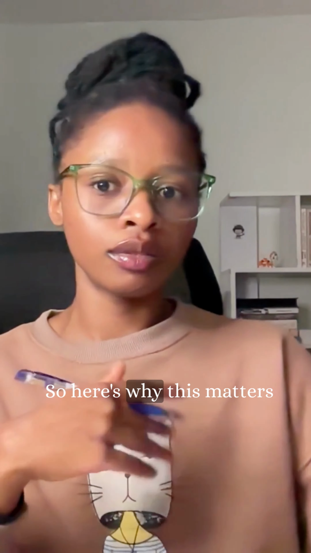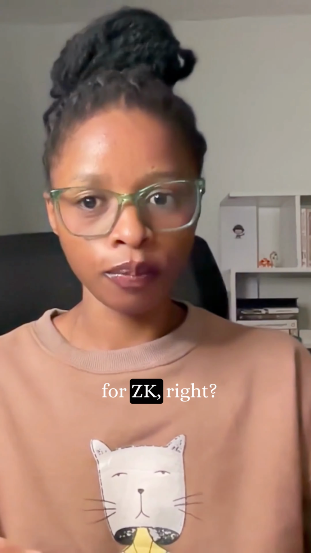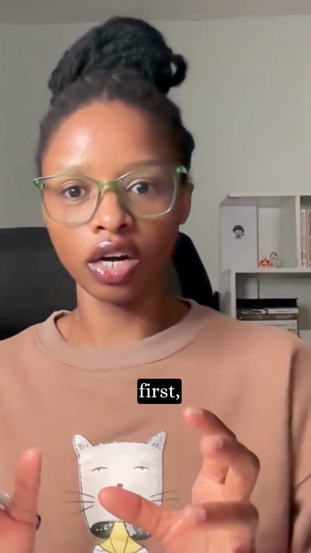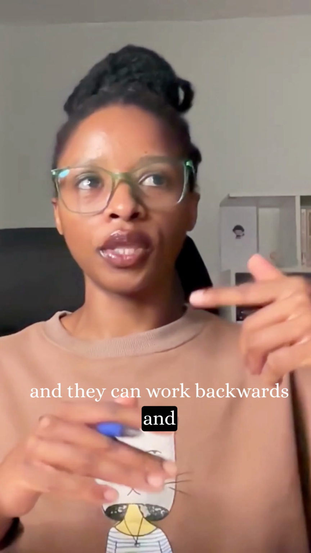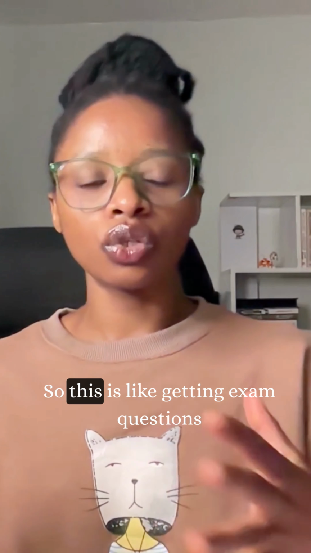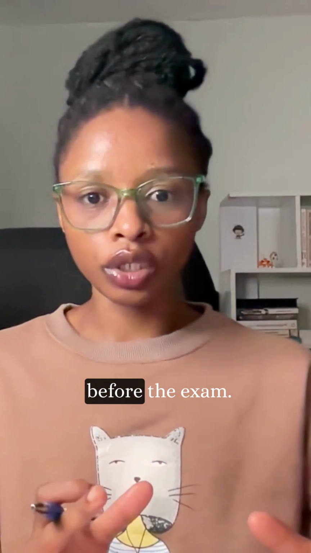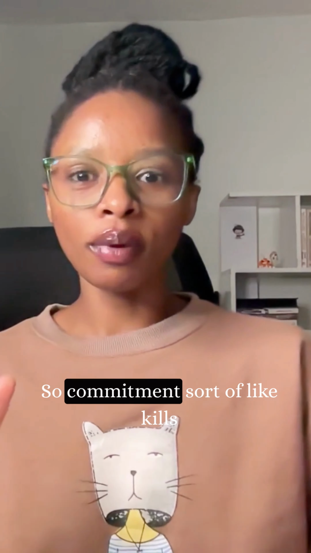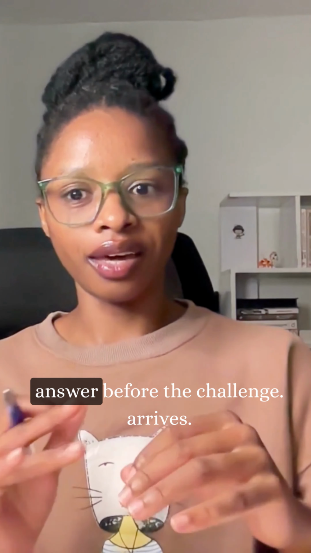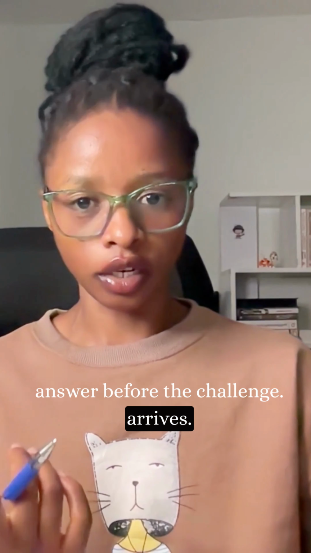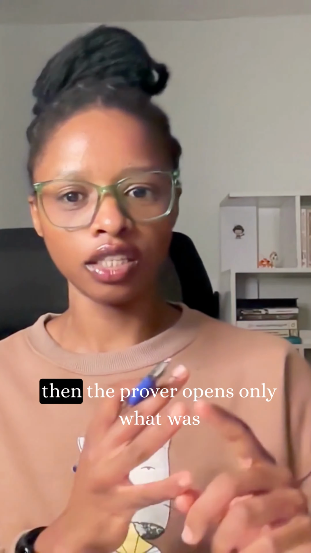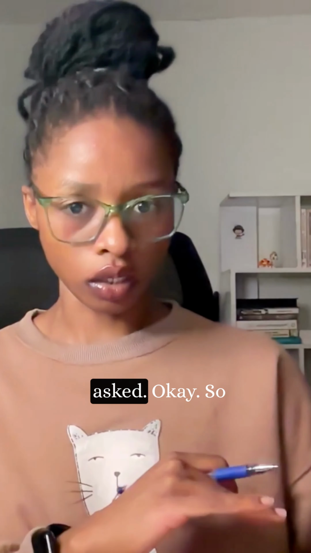So here's why this matters for ZK, right? Without commitments, a cheater sees the verifier's challenge first and they can work backwards and fake a correct looking answer without knowing the secret. This is like getting exam questions before the exam. Commitment kills this cheat. The prover locks in the answer before the challenge arrives. So the prover commits first, then the verifier challenges, then the prover opens only what was asked.